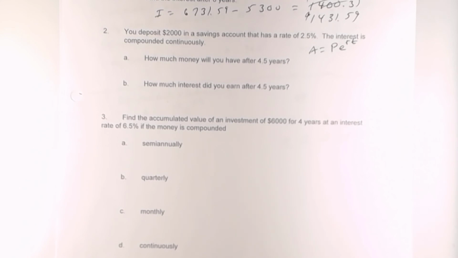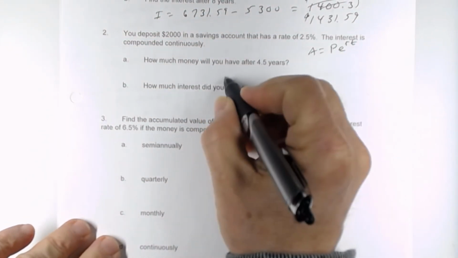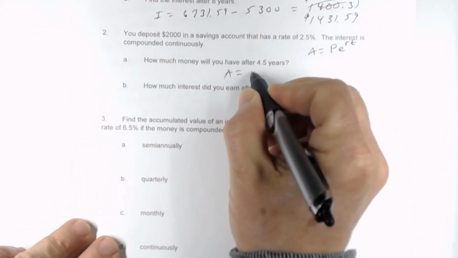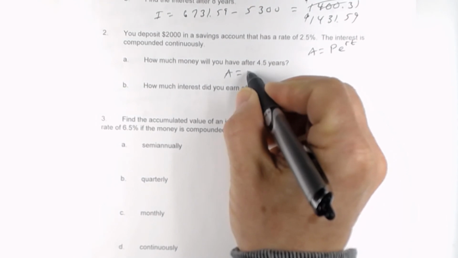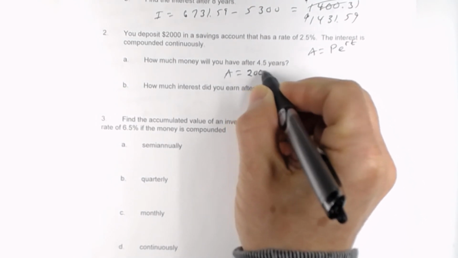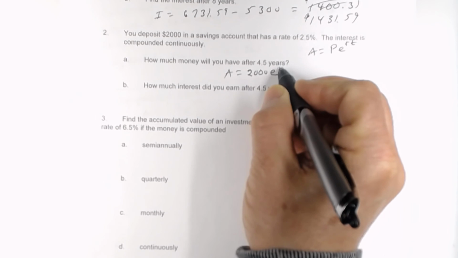So what are you looking for here? What letter are you interested in finding? A. So you're going to say A equals P. What's P in this case? 2,000 times E raised to the RT power.